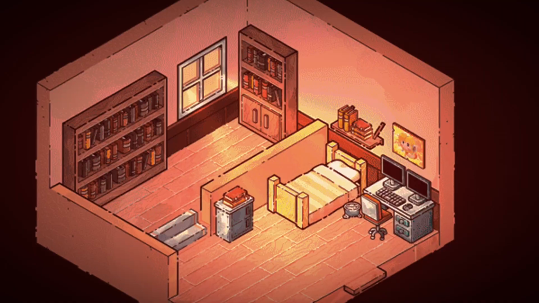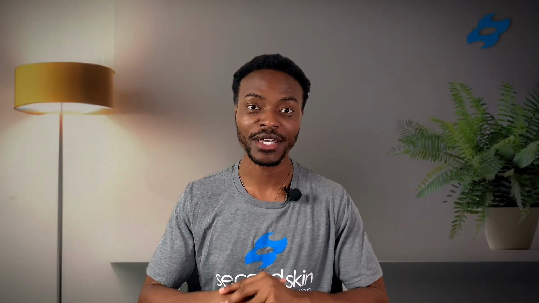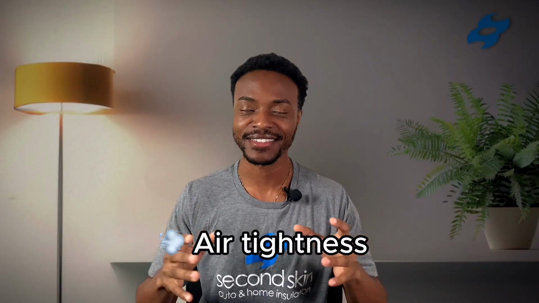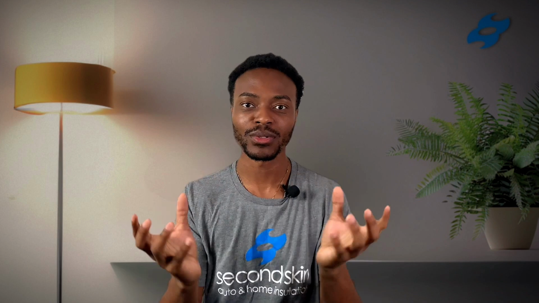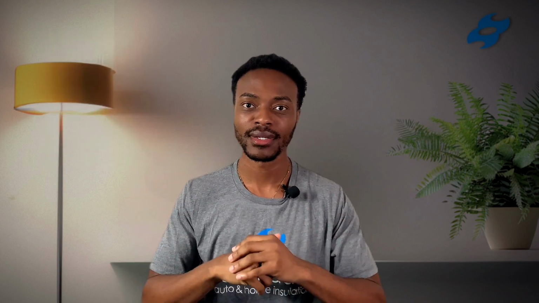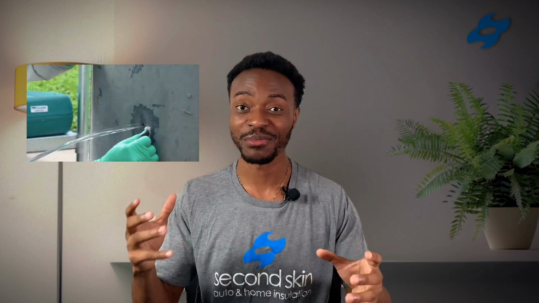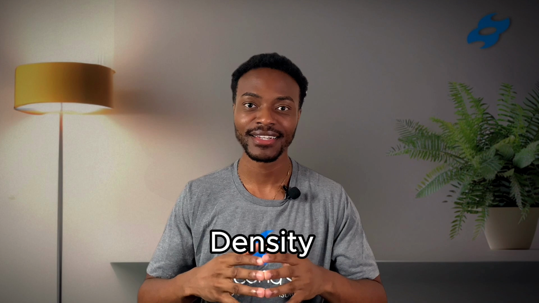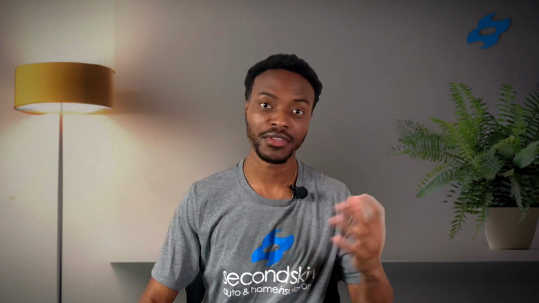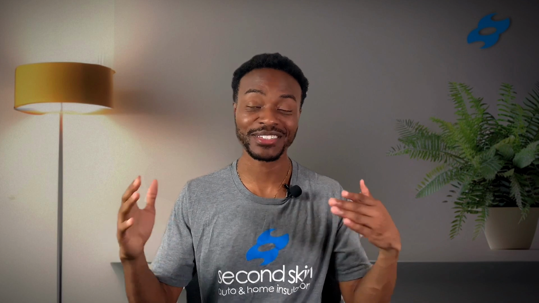Now let's talk about the key principles to understand when soundproofing a room. The first principle to understand when soundproofing a room is air tightness. Sound behaves a lot like water. When soundproofing a room, imagine you're trying to create a pool and fill that room with water. Any leaks in that space will let sound through, just like any leaks in a pool will let water through. The second principle to understand is density. Bricks will block more sound than paper. So when soundproofing a room, it's important to use dense materials that will actually block sound.